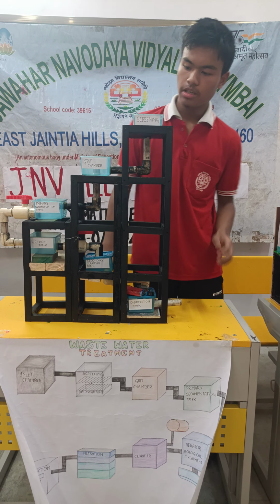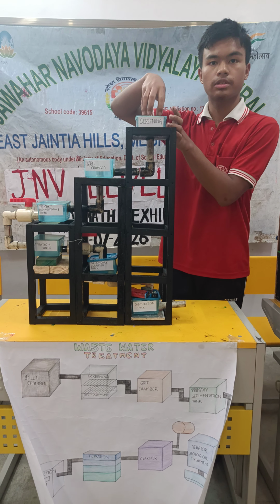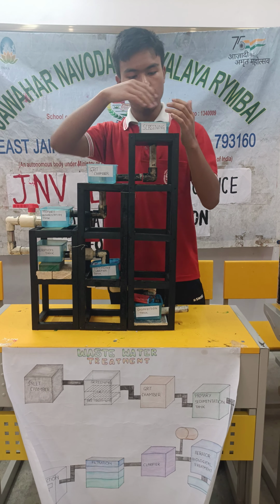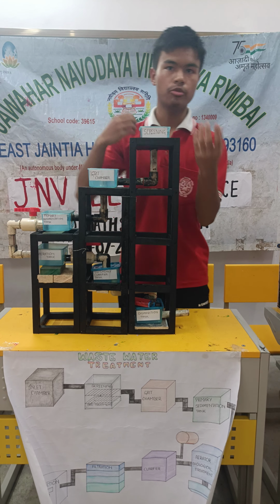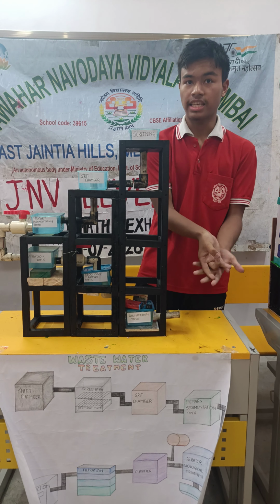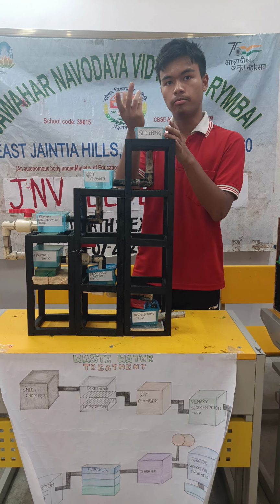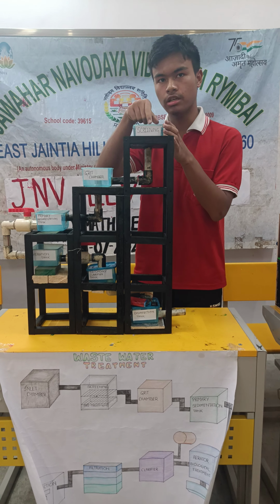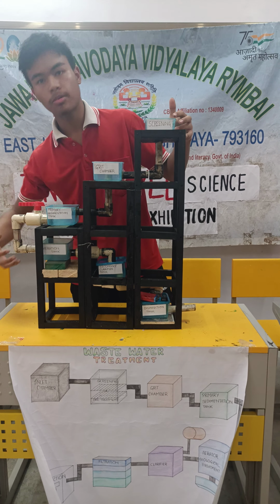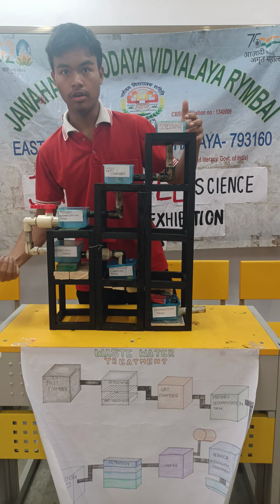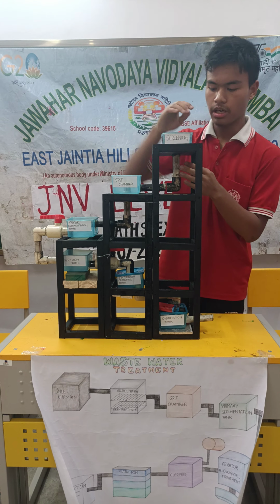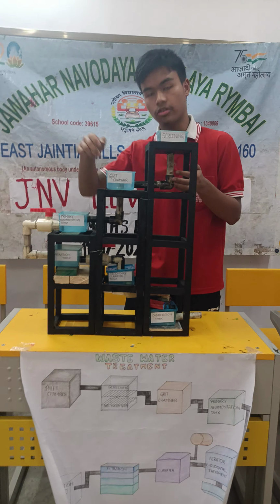Now, the wastewater first enters the first step of wastewater treatment, that is screening. In screening, there are vertical bars, or a screen present here, which removes the larger objects like plastic bags, water bottles, plastic cans, and all. These larger objects are removed here because they can cause some kind of problems in the processes. Now these larger objects are removed, and the water enters the grit chamber.